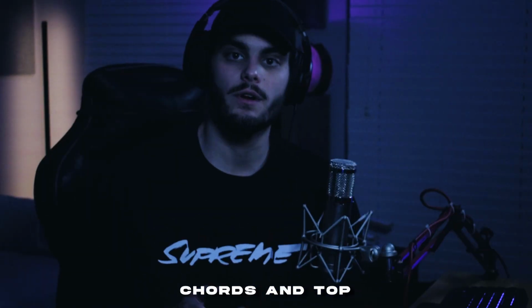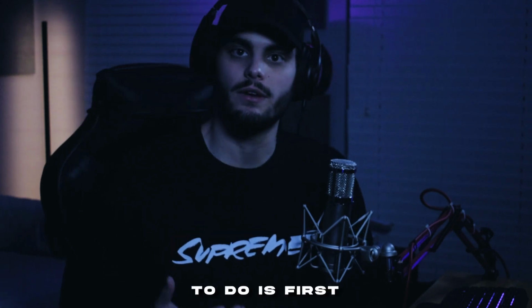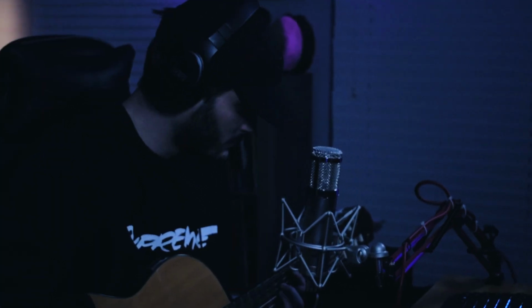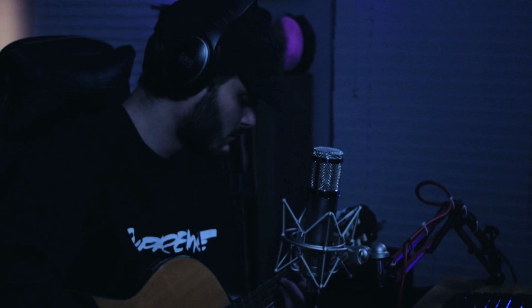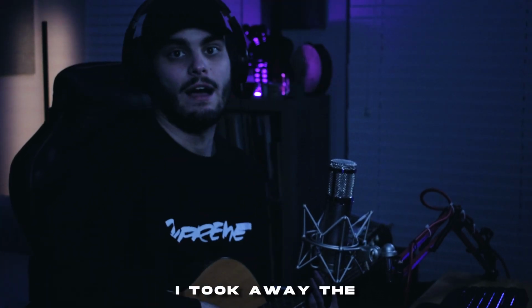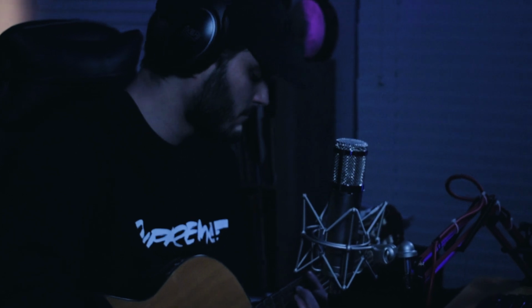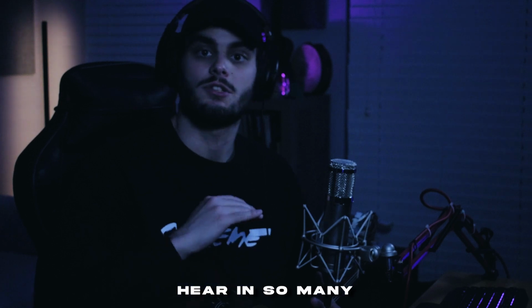That had both chords and top line on it. We're just focused on the chords right now. What you're gonna wanna do is first pick your scale, and then I just came up with a strumming pattern. So for this one, I went with something that had a lot of groove. And then for the second half, I took away the finger picking and I just went. That's that classic Latin bounce that you hear in so many tracks.